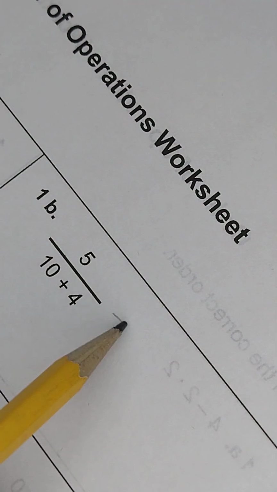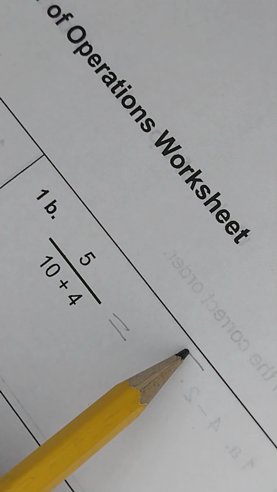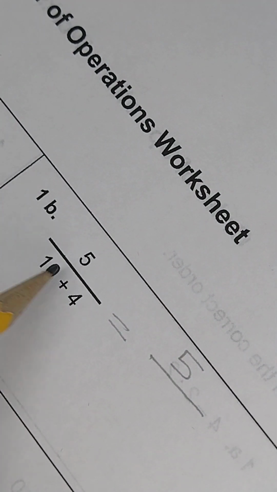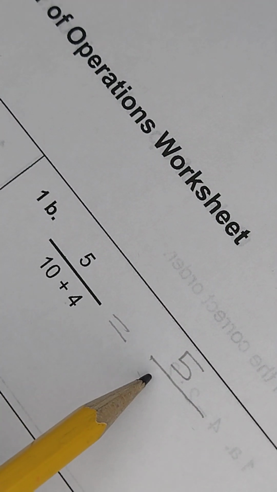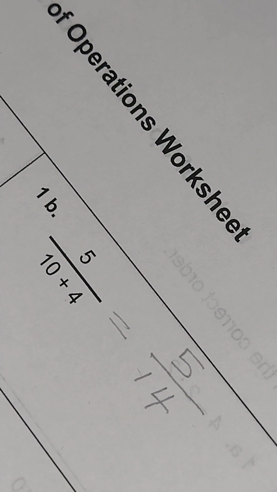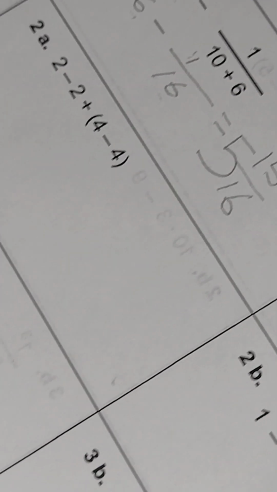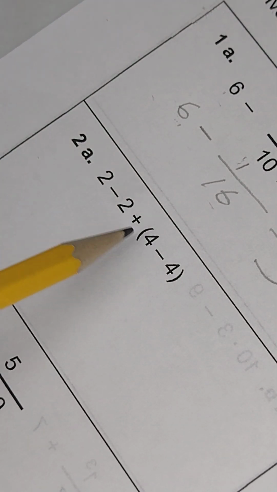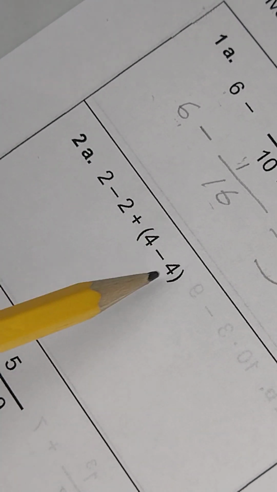So here again, we've got 5 at the top, and then just simplify the bottom bit. So 10 add 4, that's 14, and that's your answer there. 5/14.